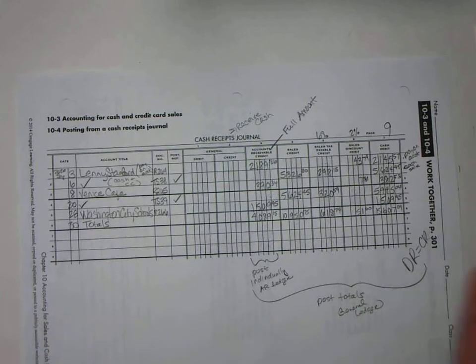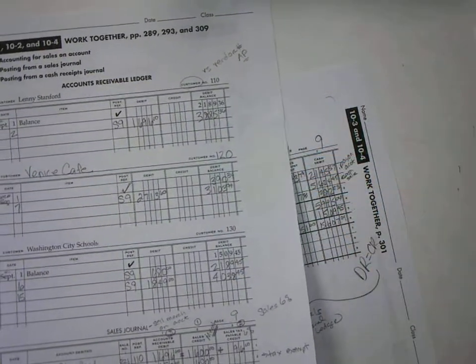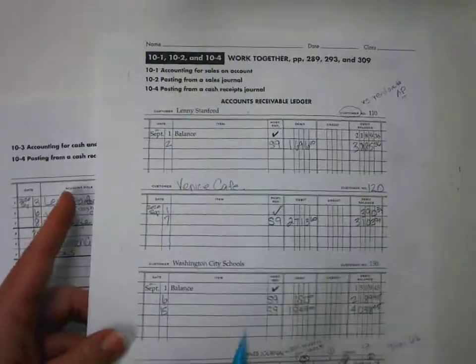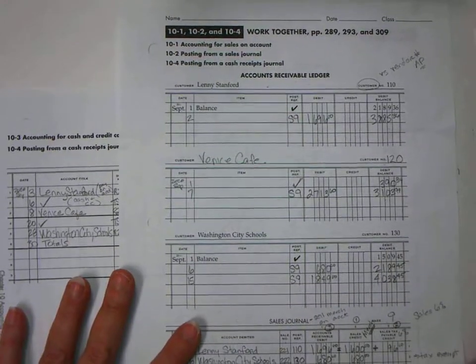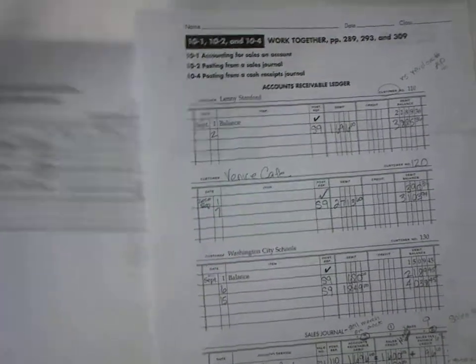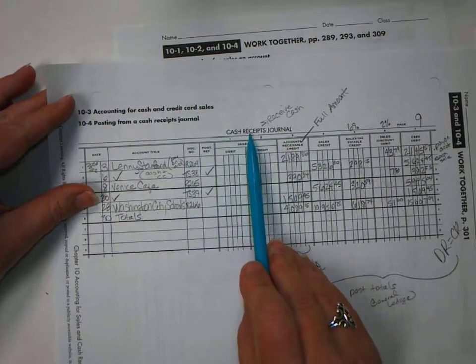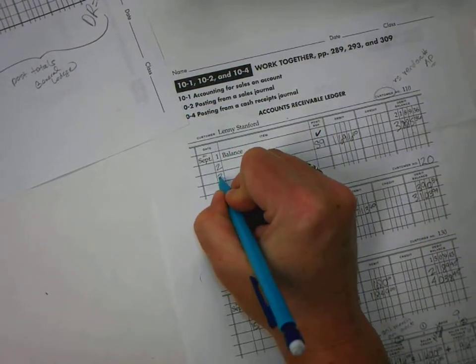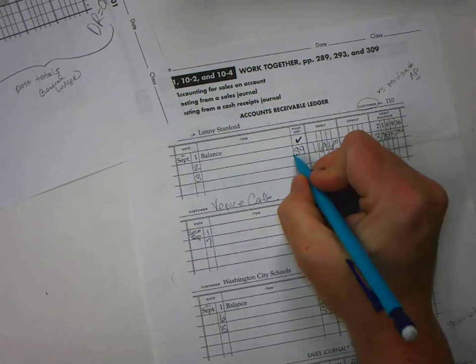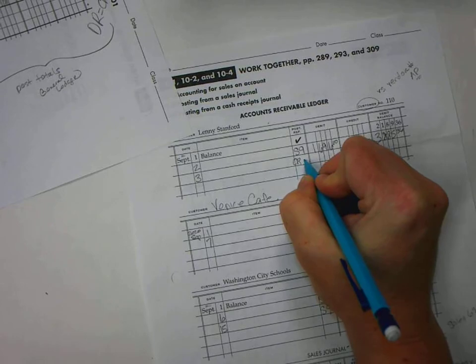So let's post. We've got our general ledger and we've got our accounts receivable ledgers. Okay, so this is back to the very first one we did when we did 10-1 and 10-2. This is the same company, same accounts. All right, so now we're coming from the cash receipts journal, page 9. On September 3rd, we're going to do Lenny Stanford. Again, cash receipts, so CR 9.